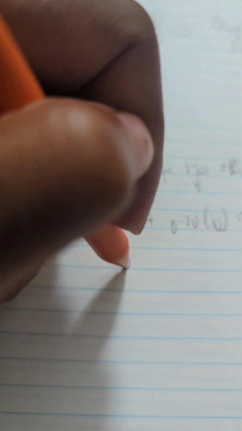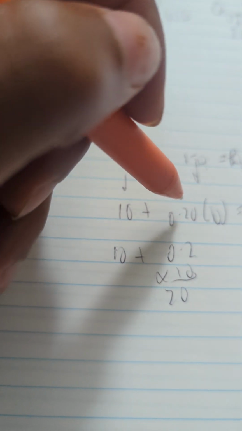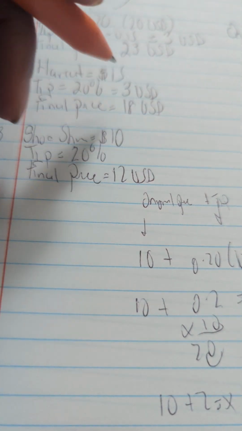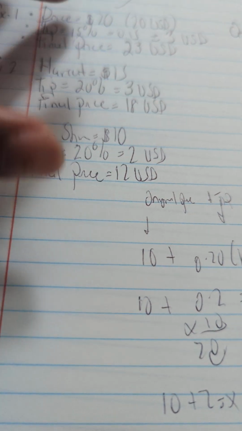So we do 10 plus 0.2 of 10, that's 0.2 times 10. Move the decimal place. That's how much. So then we do 10 plus 2 is what? And we know that the final price is $12, right? So we know that the final price is $12, and the tip is $2. Okay?